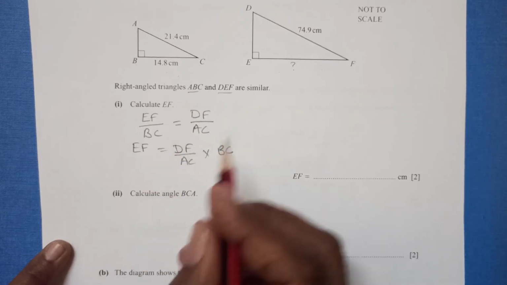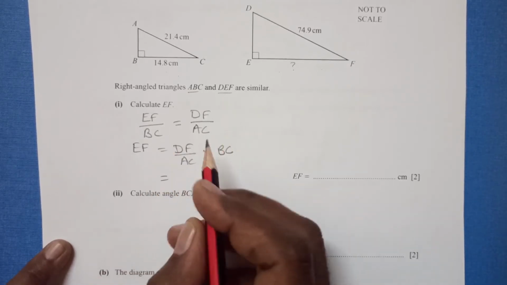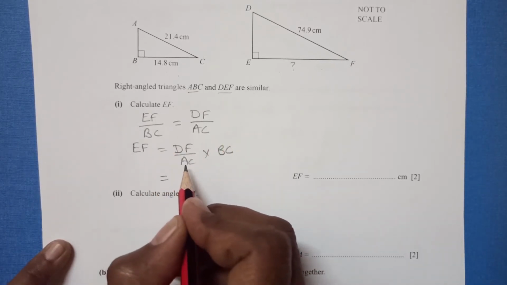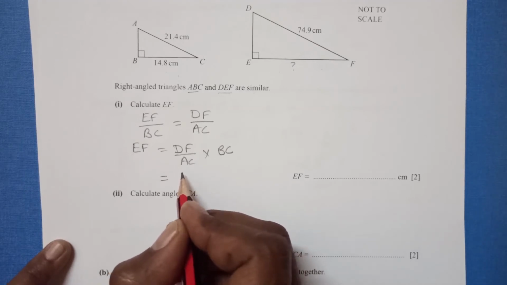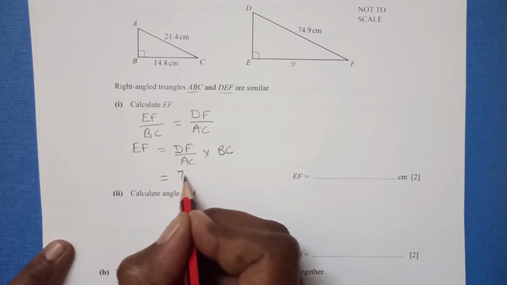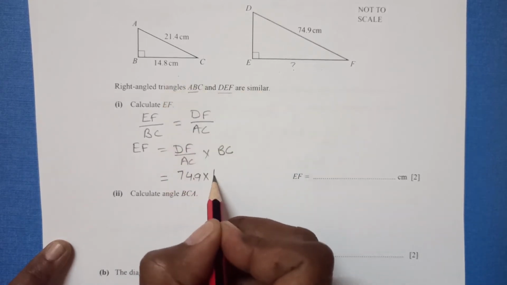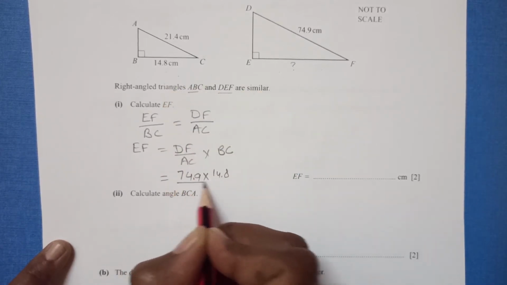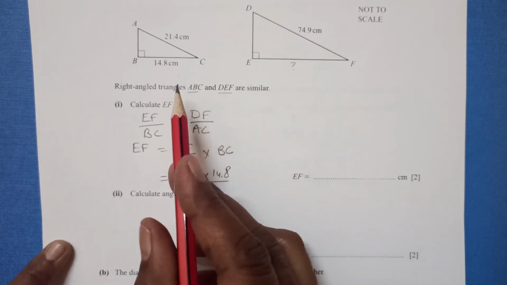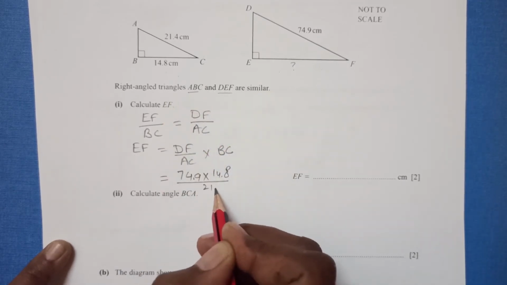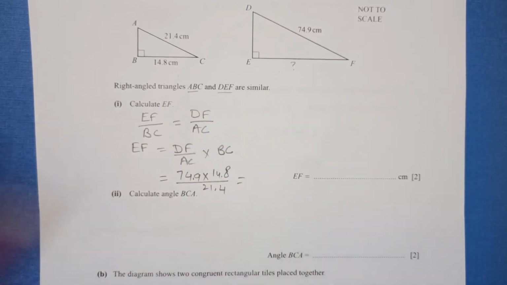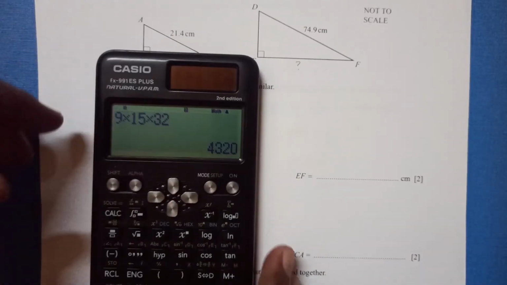This BC is transferred to the other side. So now DF is 74.9, times BC, which is 14.8, over AC, which is 21.4.